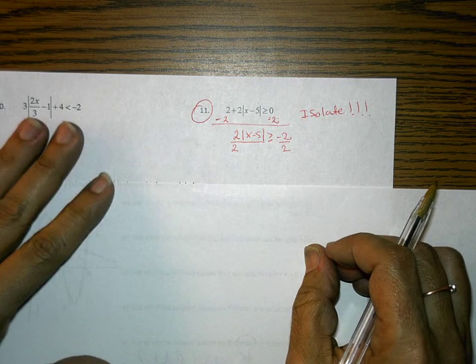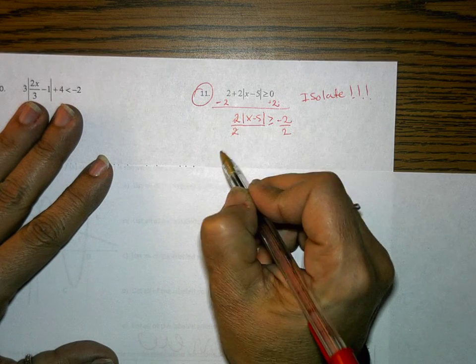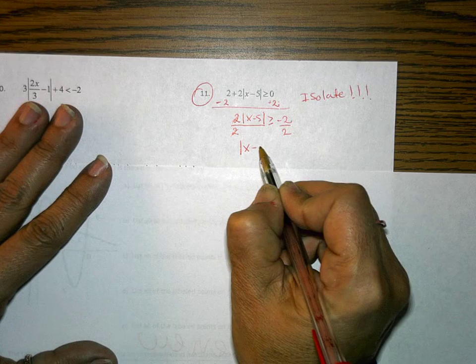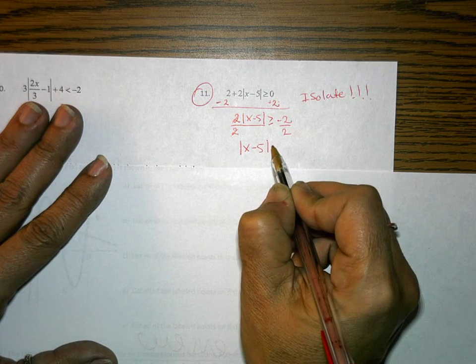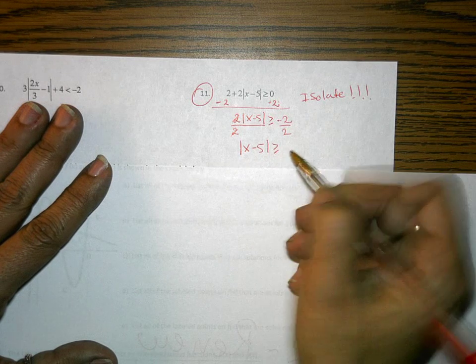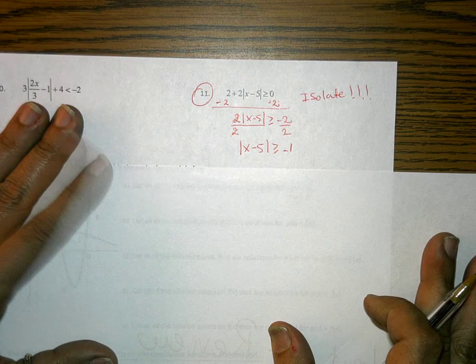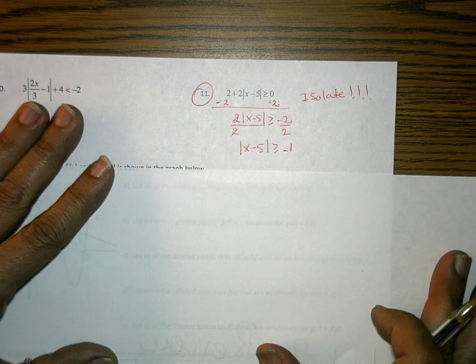Then 2 divided by 2 is a 1. 1 times the absolute value, the absolute value of x minus 5, is greater than or equal to negative 1. Again, I shouldn't have done that question because it gave us the same as before.